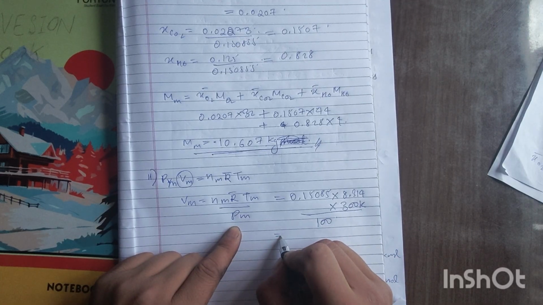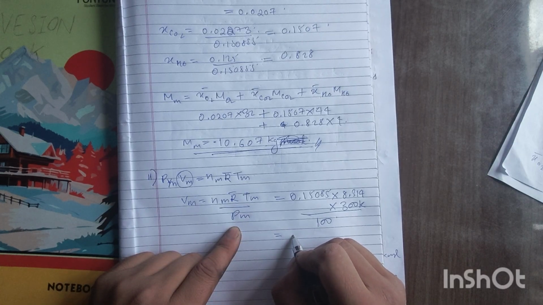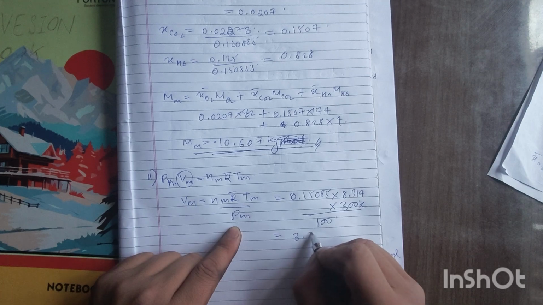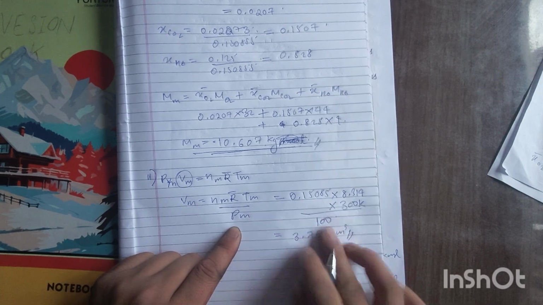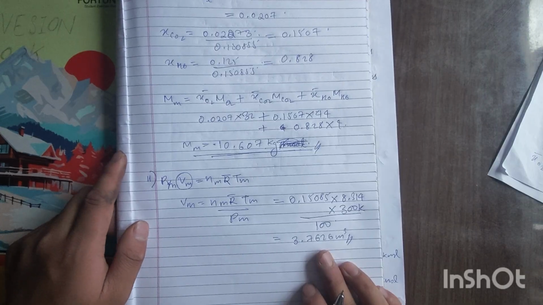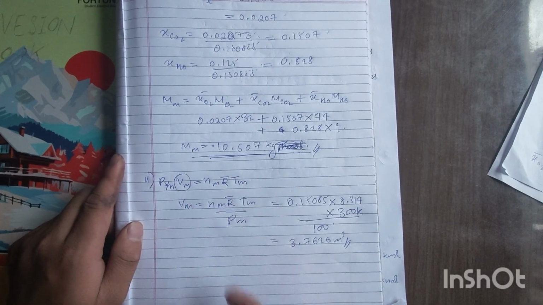After calculating, you will get 3.7626 meter cube. This is the volume of the mixture from the ideal gas equation.